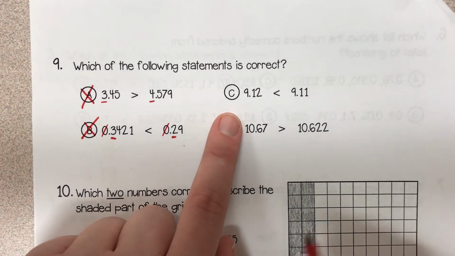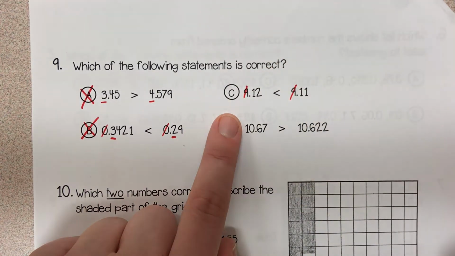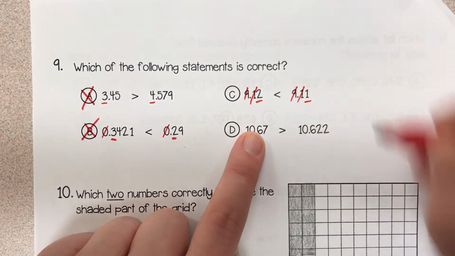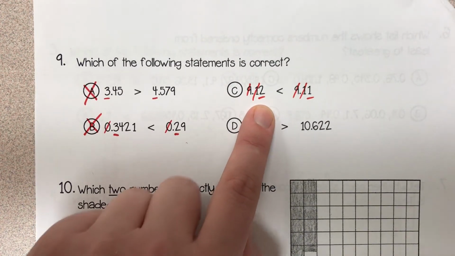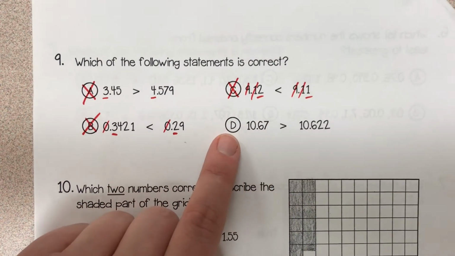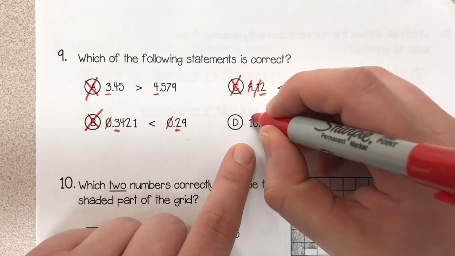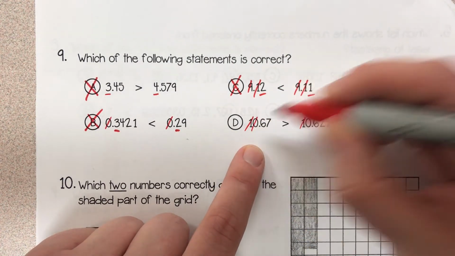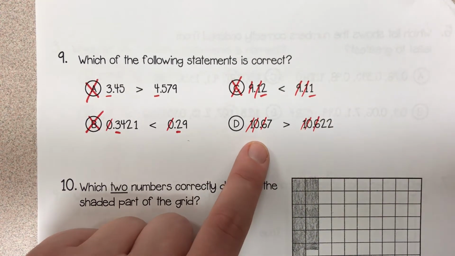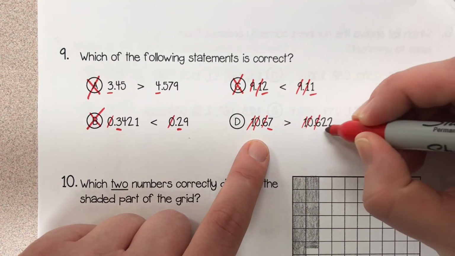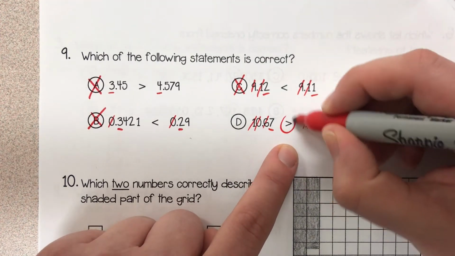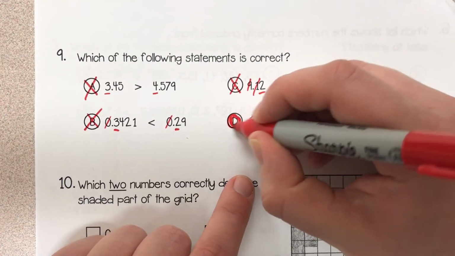Let's look at C. Our 9s cancel each other out because they are the same. The next digit is a 1, they cancel each other out, so now we're looking at a 2 and a 1. 9.12 is larger than 9.11, so this is incorrect. And then we look at D. We have a 1 in the tens place and then a 0 in the ones place. They both cancel out because they're the same. Then we move to the tenths place. They're both 6s, so we can cancel them out. And our next digit is a 7 and a 2. So the 7 is obviously bigger, and our sign tells us that it's bigger, so this is the correct answer, D.